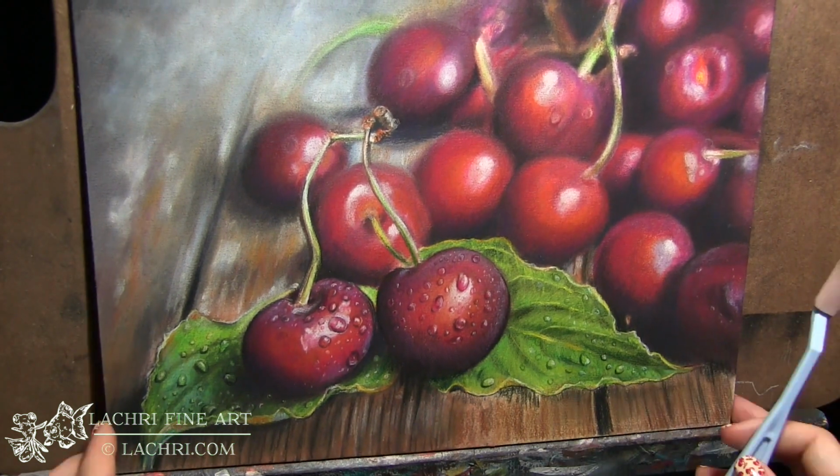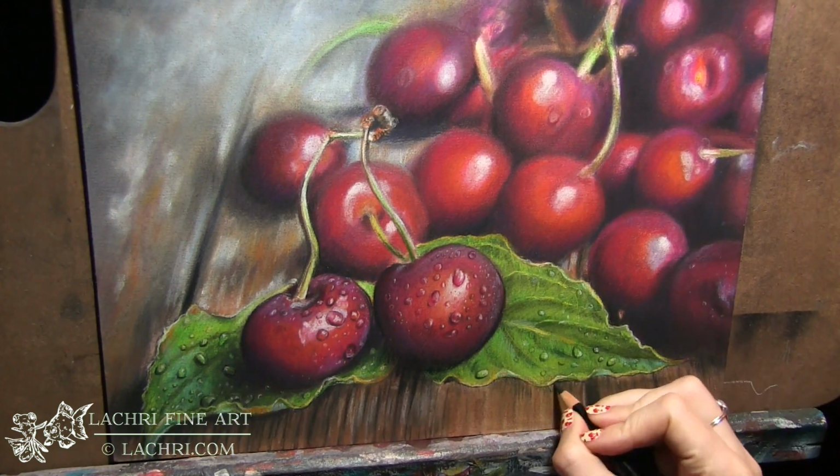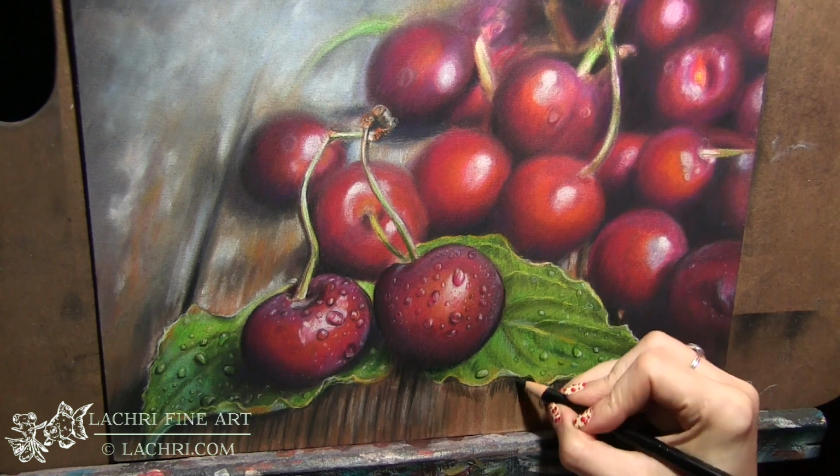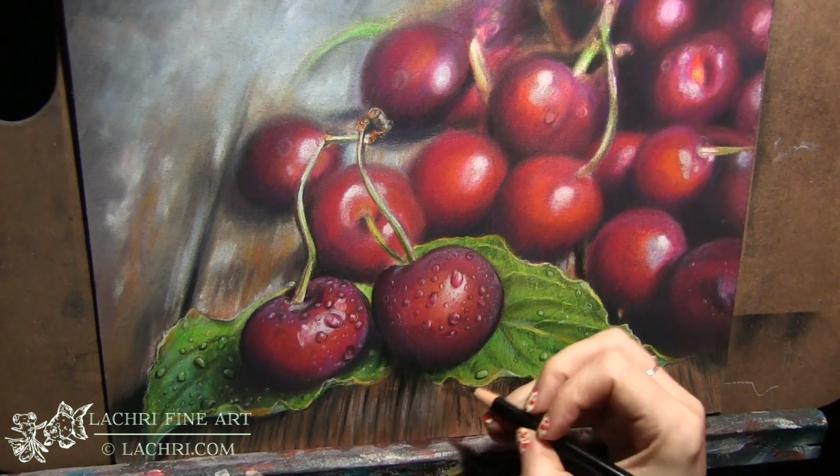Onto the ground here. I finished that leaf just like I did the other one, adding some water droplets, spraying my texture fixative in between layers, making sure I've got those nice sketchy lines so it looks like wood grain.